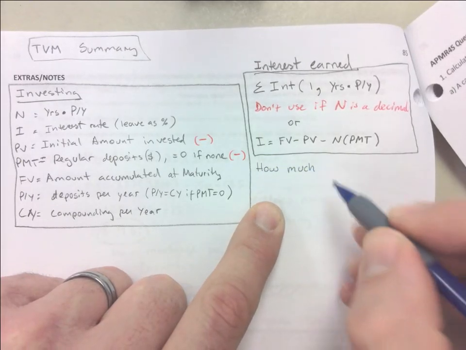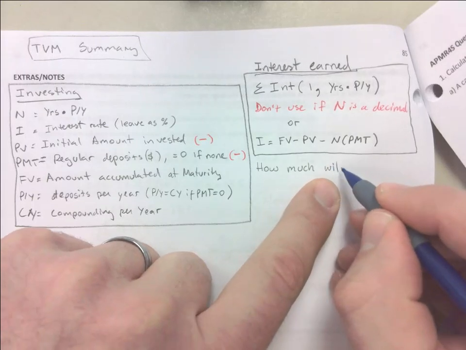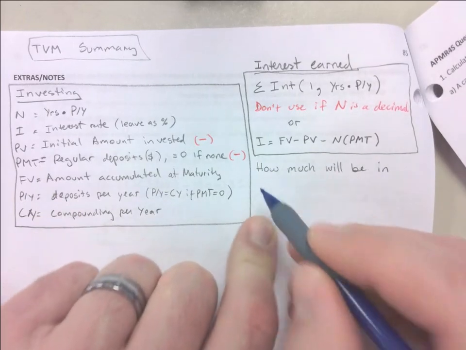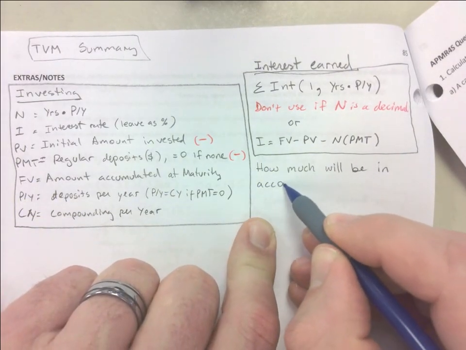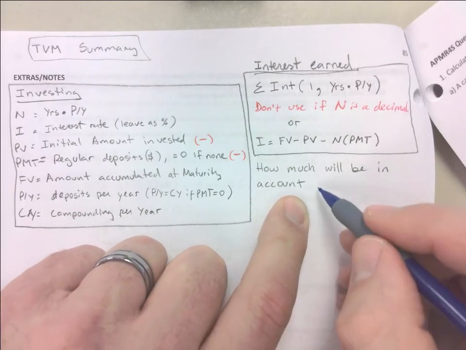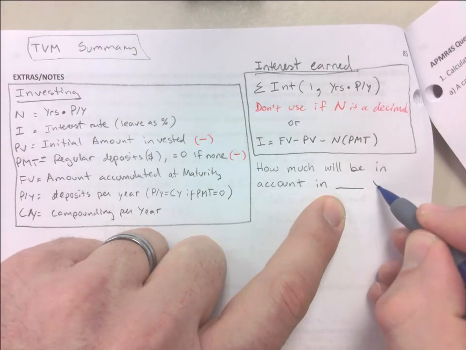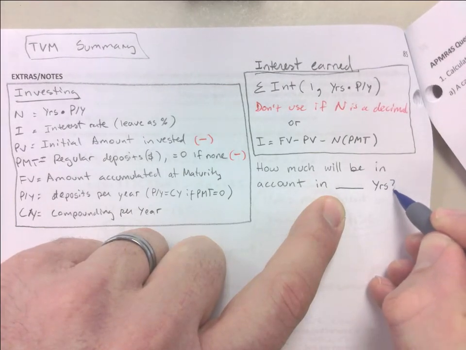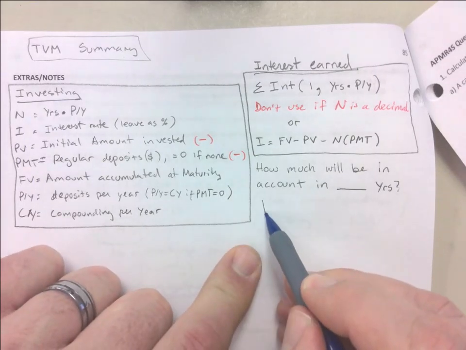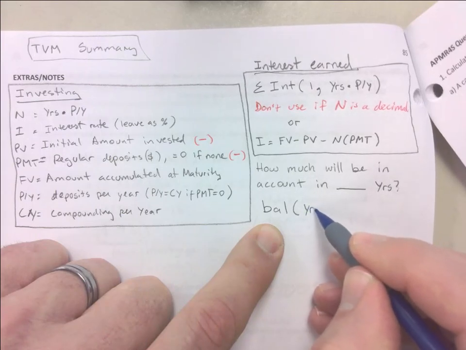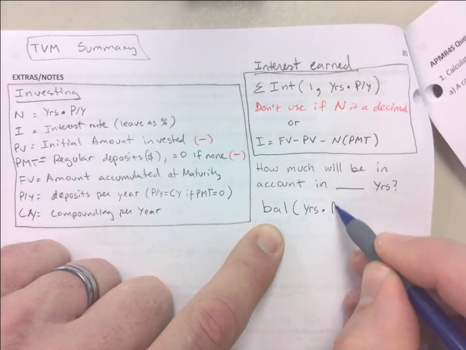How much will be in account in blank number of years? We use balance and then years times PY.